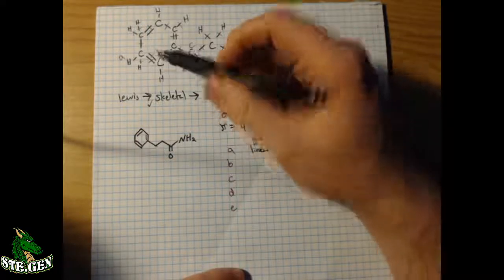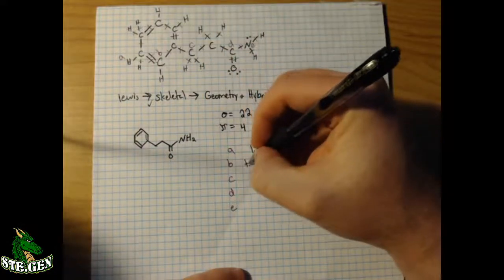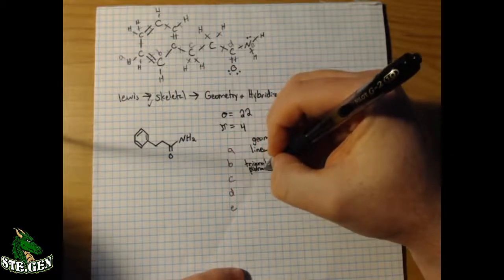Okay, what about B? Well, it's attached to 3 total steric groups. So we're looking at a trigonal planar.